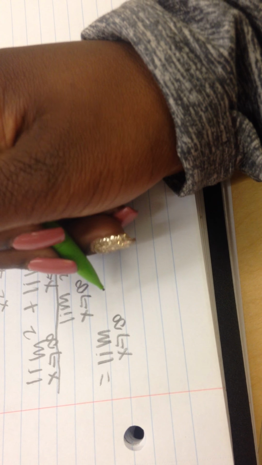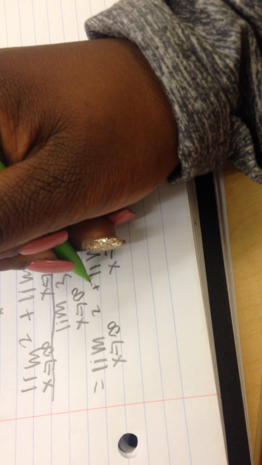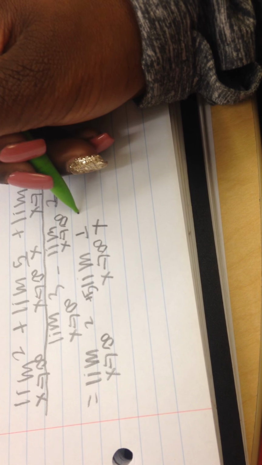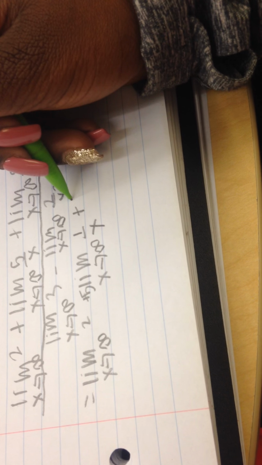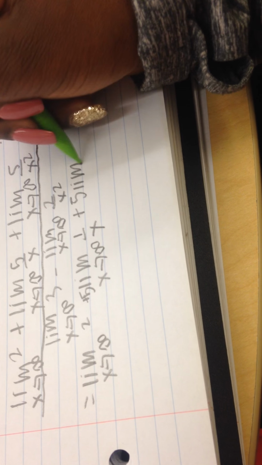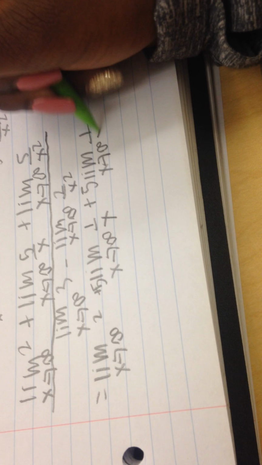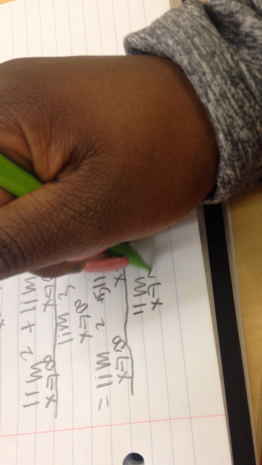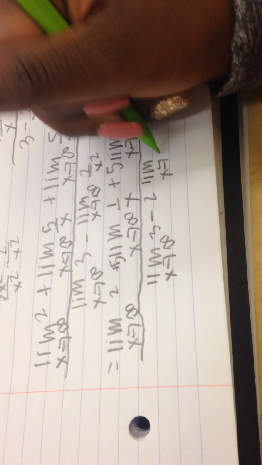And so you will make this equal to the limit as x approaches infinity of 2 plus 5 times the limit as x approaches infinity of 1 over x using the constant multiple rule, plus 5 times the limit as x approaches infinity of 1 over x squared, also using the constant multiple rule, divided by the limit as x approaches infinity of 3 minus 2 times the limit as x approaches infinity of 1 over x squared.